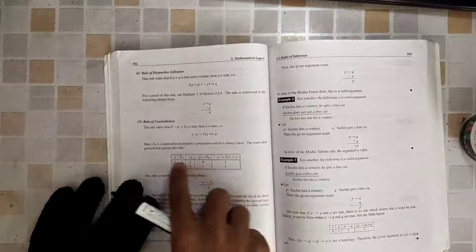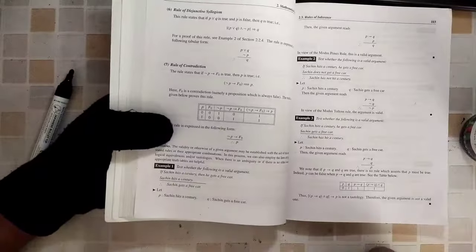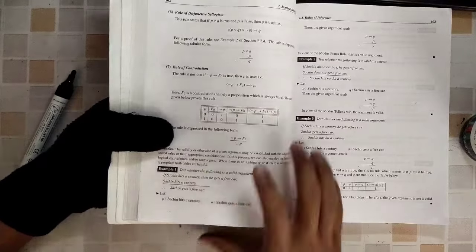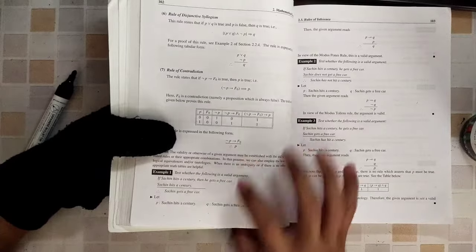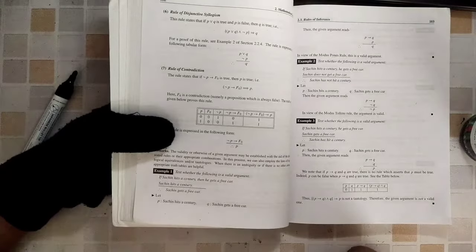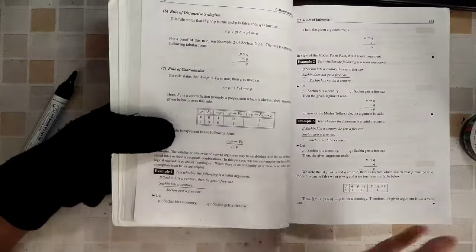They have taken one truth table also here just to explain that. Let us take one example. There are many examples for this, but instead of using the book, I will just explain here, since I don't want to waste so much time. They said, test whether the following is a valid argument. This comes under rules of inference.